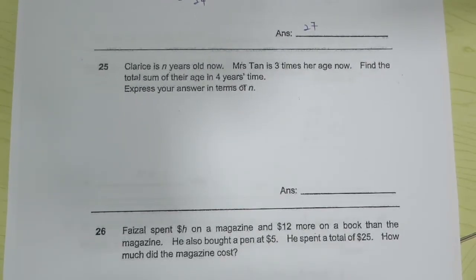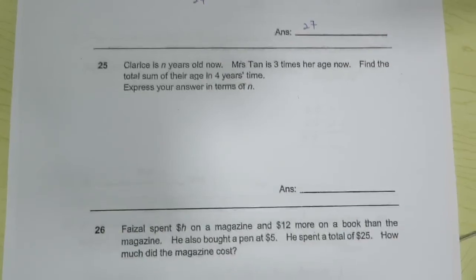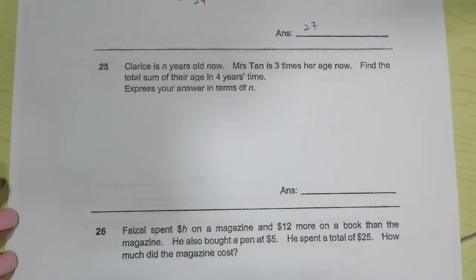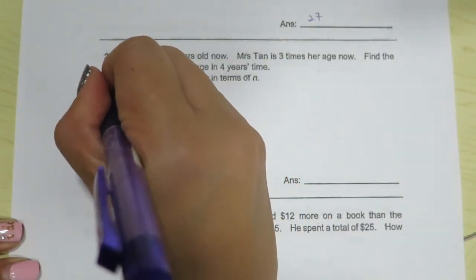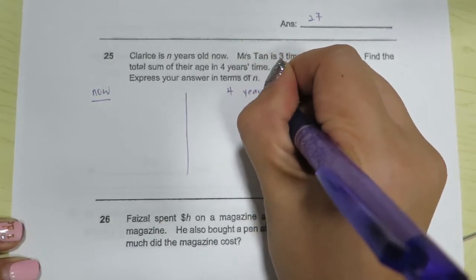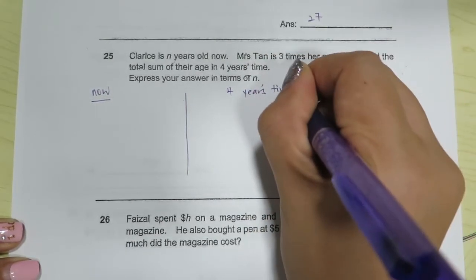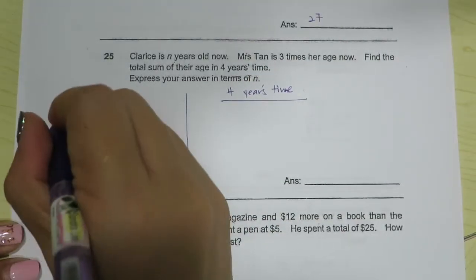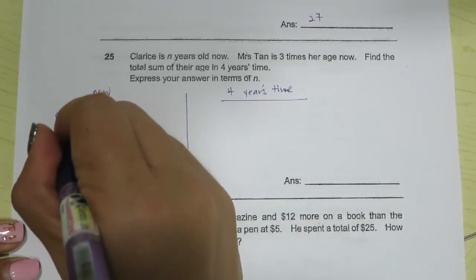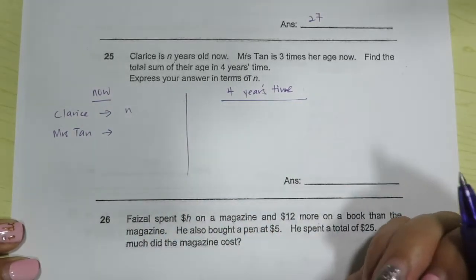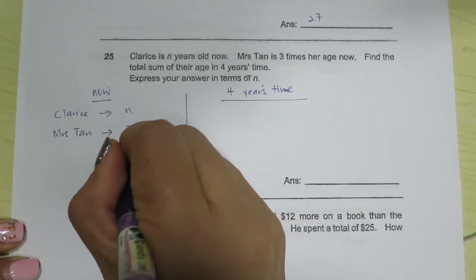Question 25. Clarice is N years old now. Mrs. Tan is 3 times her age now. Find the total sum of their age in 4 years' time. So now this is a bit confusing because we have the now and we have the 4 years' time. So I'm going to split up the information. We have now and we also have 4 years' time. Okay, so let's write down the information for now. Clarice, N years old, and Mrs. Tan, 3 times of her age, meaning 3 times N, which equals 3N.